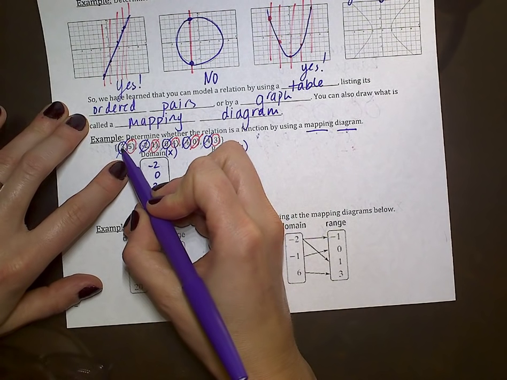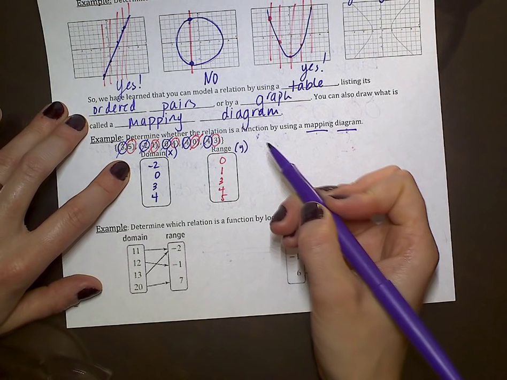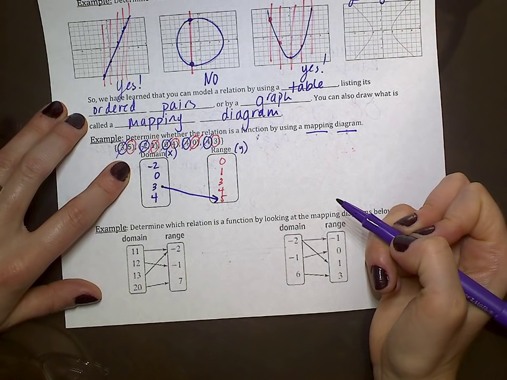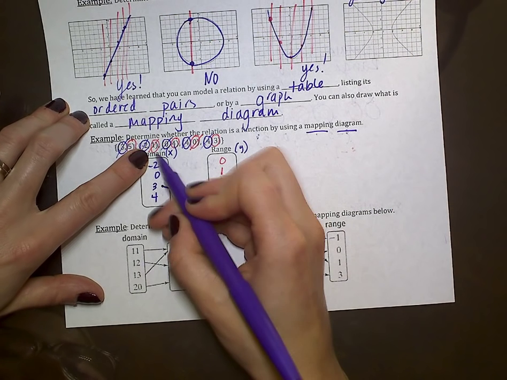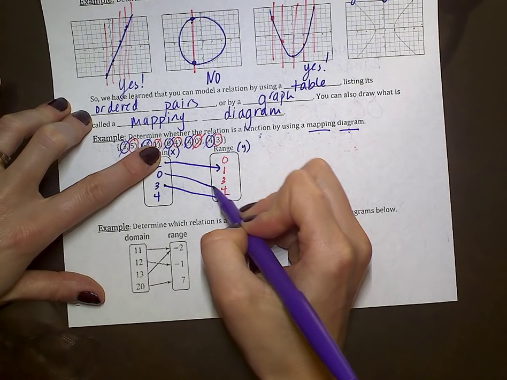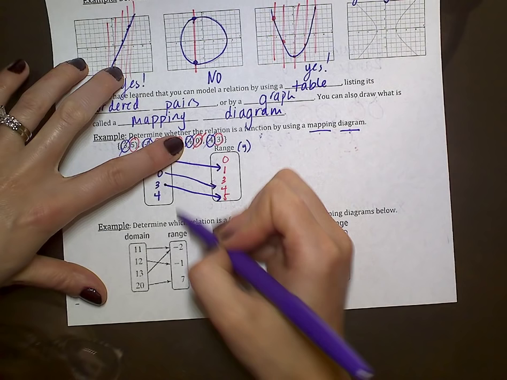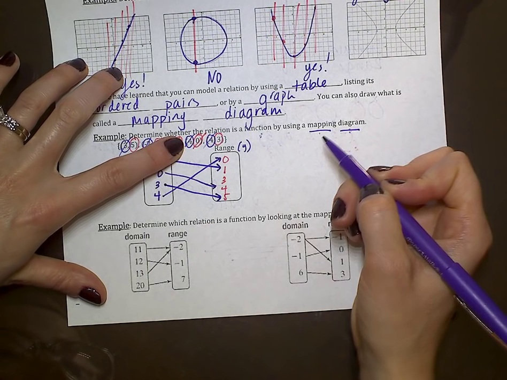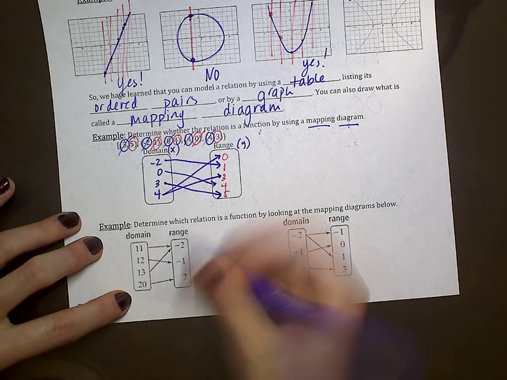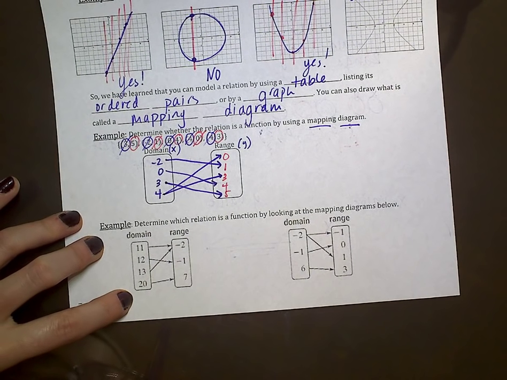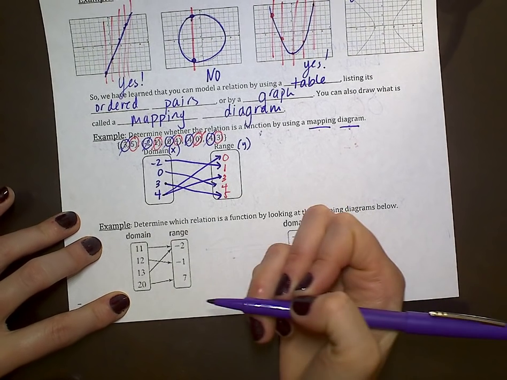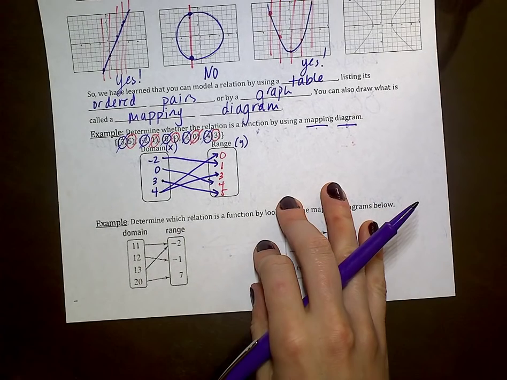3 goes with 5. So let's see. 3 maps on to 5. -2 goes with 1. So -2 goes with 1. 0 goes with 4. 4 goes with 0. 4 also goes with 3. So I'd have 2 arrows coming out of that one. So that's called a mapping diagram. It just maps the x's onto the y's. Very fancy, very fun, I know.